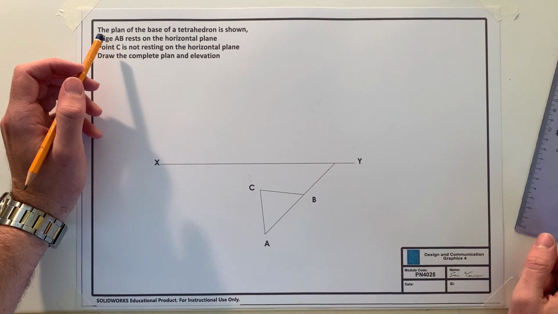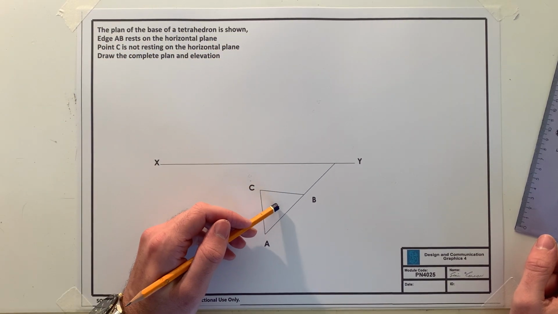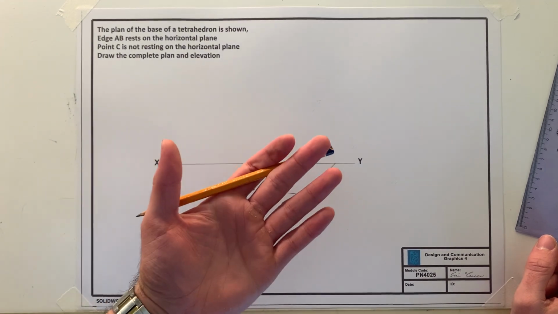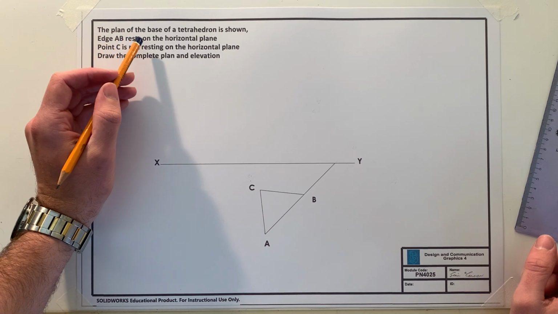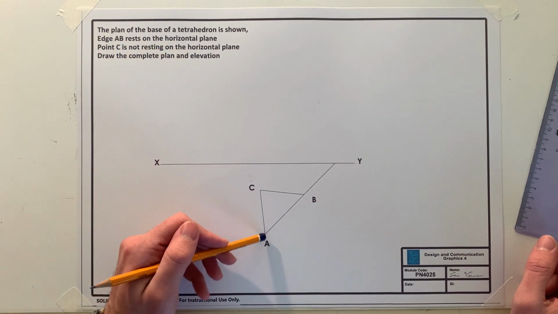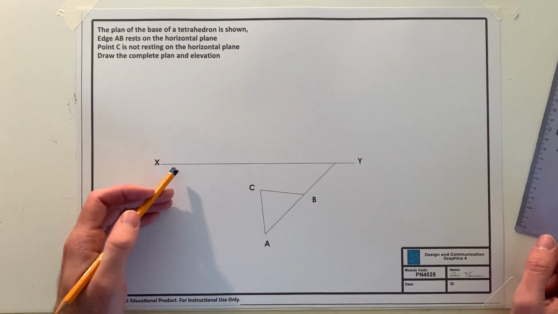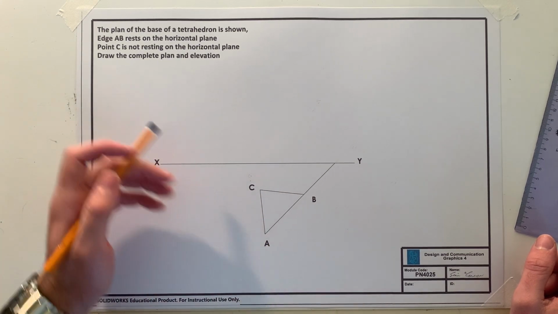Now, according to the question here, the plan of a base of a tetrahedron is shown. So this is going to be the base of our tetrahedron, so that bottom surface. So let's say the base of the pyramid itself. Edge AB rests on the horizontal plane. So AB here is resting on the horizontal plane. So that's touching, let's say, the XY line above here in elevation, because it's resting on the horizontal plane.